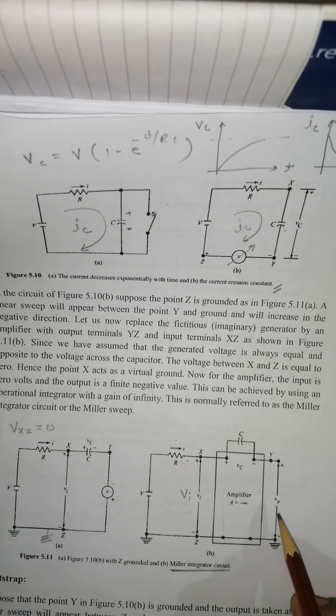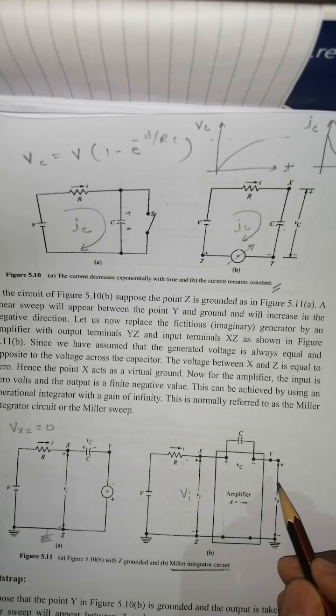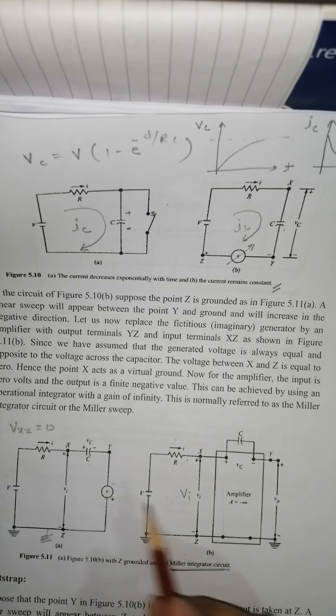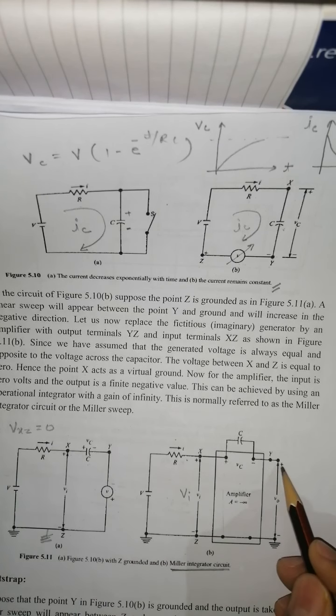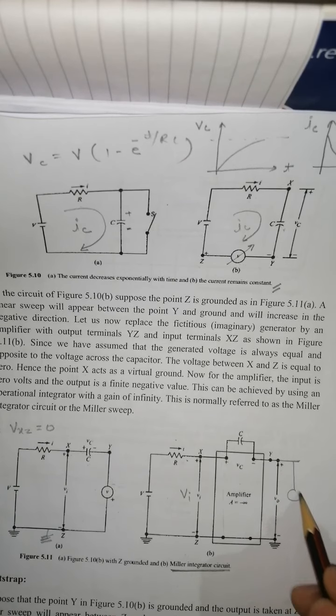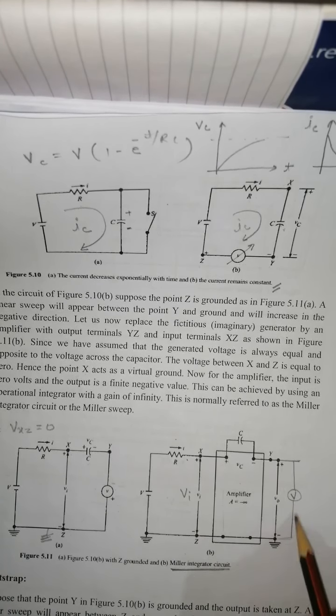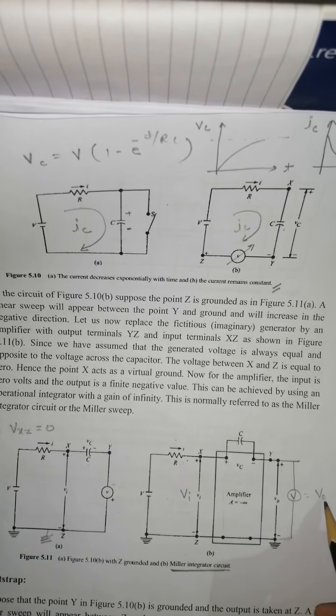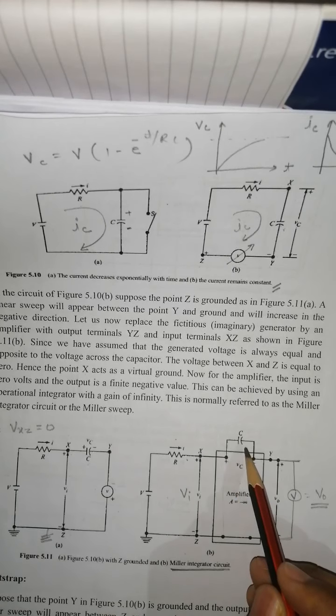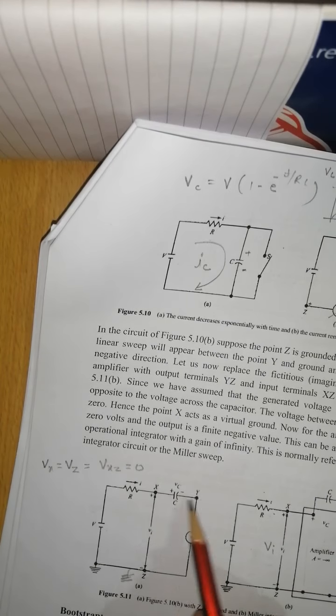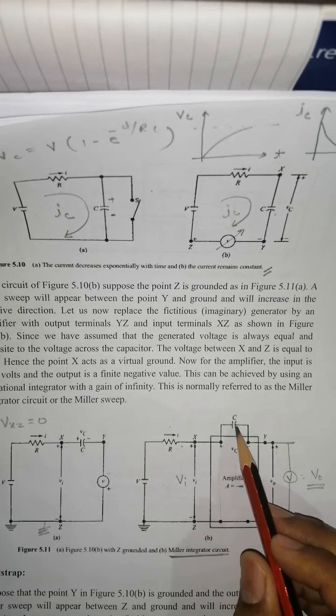And what is there? The voltage V will come to this side, and that is also the V_o of this circuit, because this is the output section. And as we have seen, between X and Y there is a capacitor C, so we connect a capacitor between X and Y.